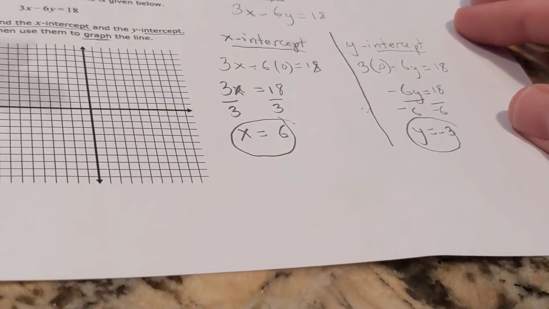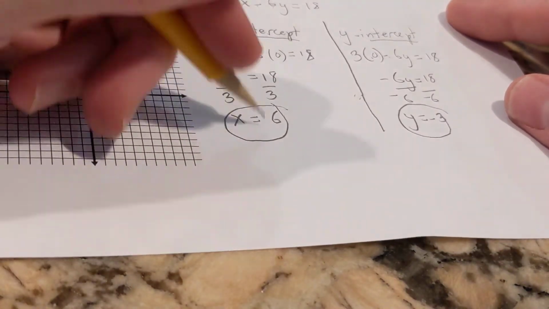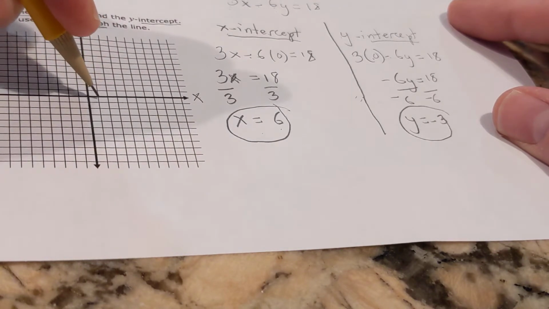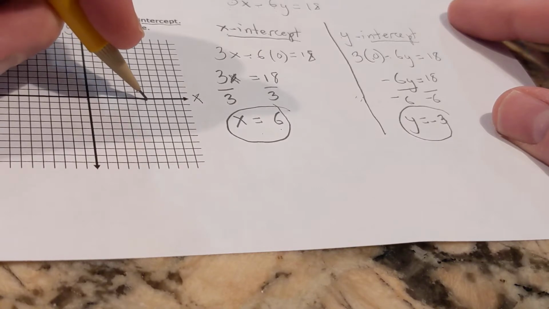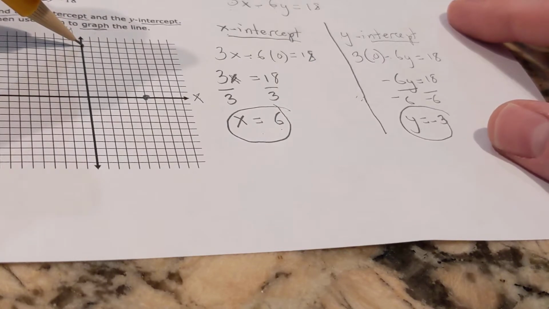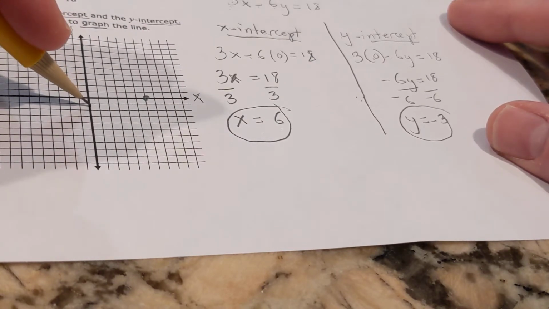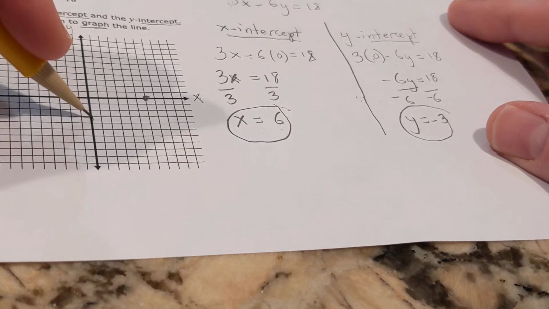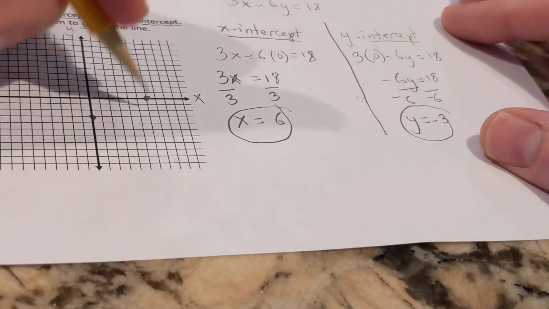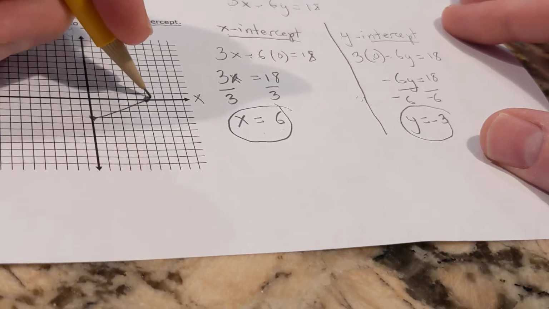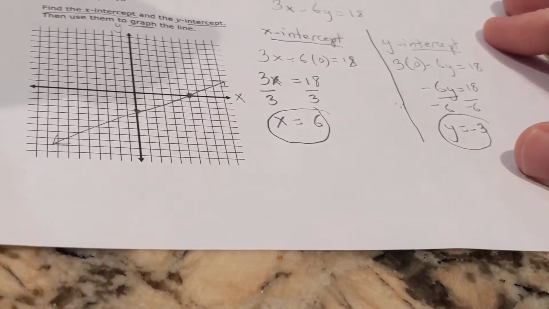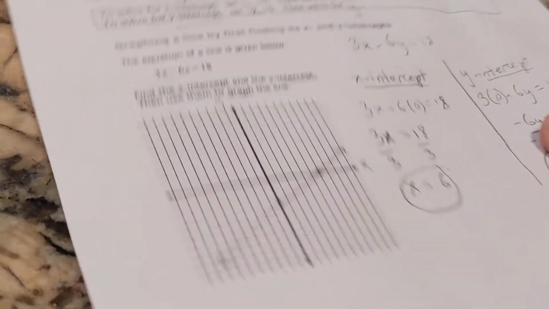How do we use that to graph? We know the x-intercept is 6. So on the x-axis, we're going to put a point on 6: 1, 2, 3, 4, 5, 6. On the y-axis, we know the intercept is negative 3, so negative 1, negative 2, negative 3. Then we have 2 points, and we've got enough to draw the line. I don't have a ruler with me, but the graph's going to look like that. Let's go to the back.